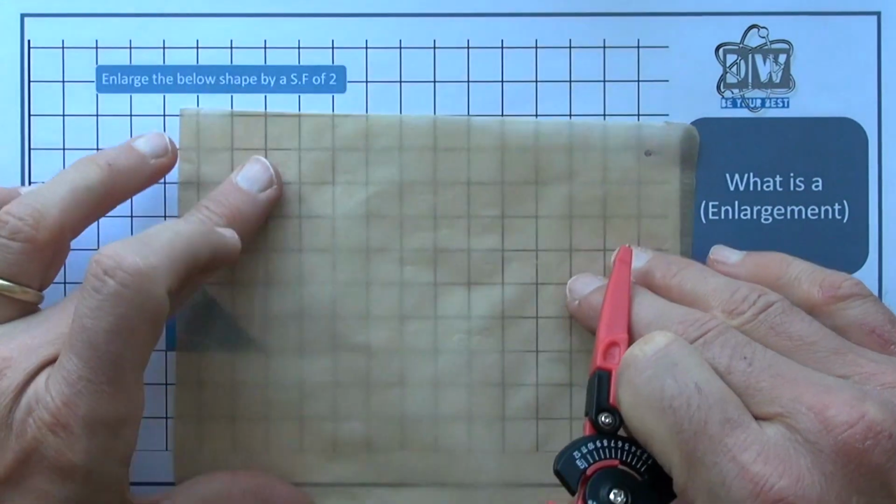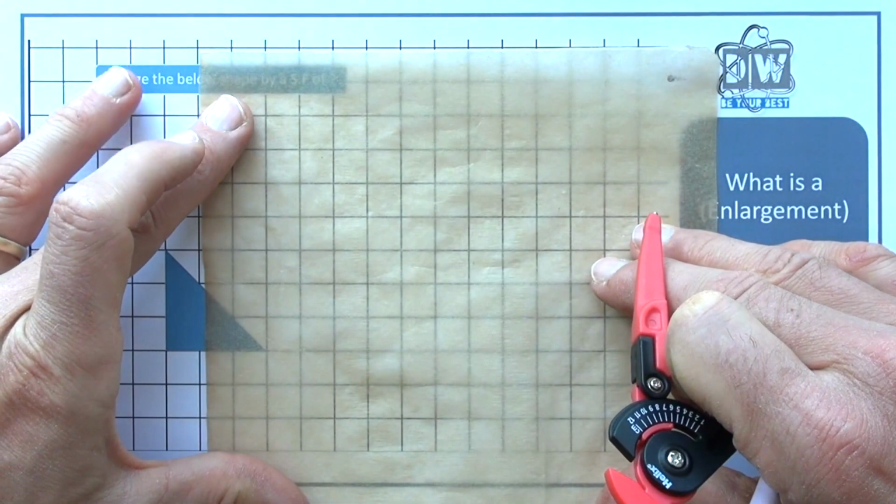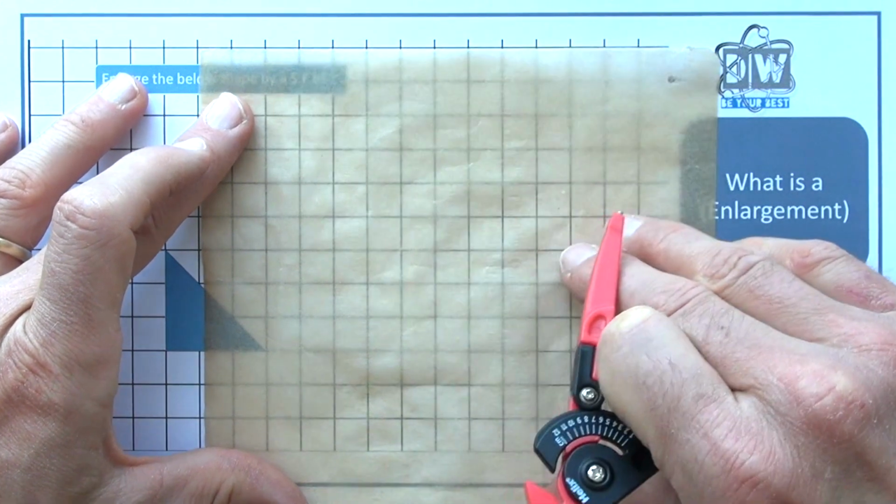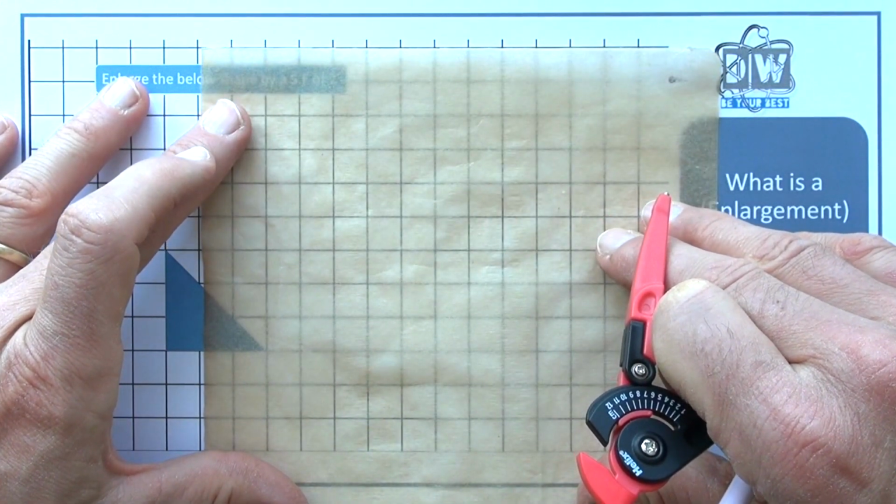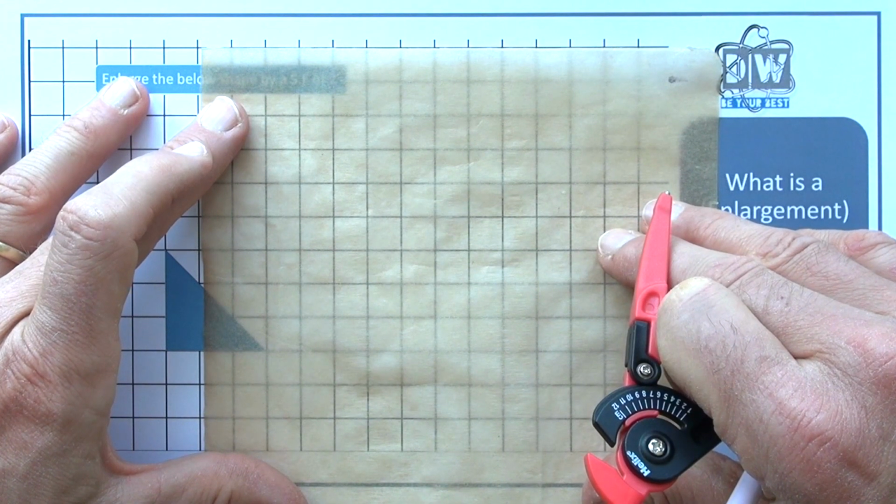First step is to get some tracing paper. I'm using baking paper because it's in the coronavirus times where we can't get into school at the moment. So if you're watching this video years down the track, you'll remember this time.